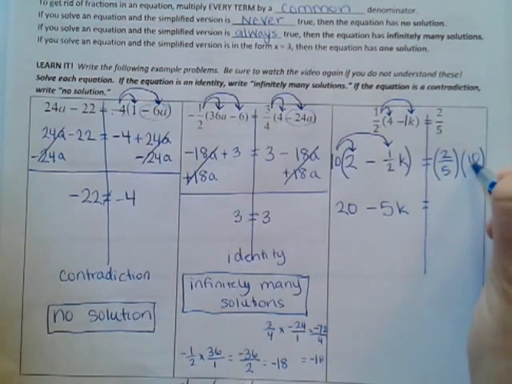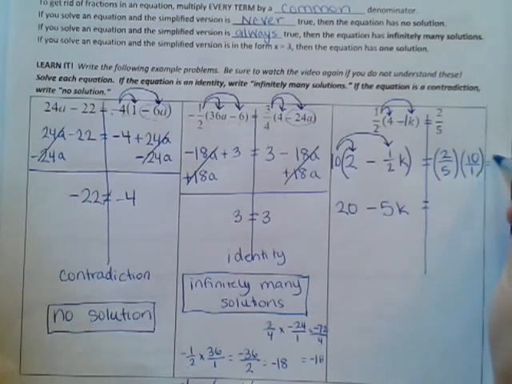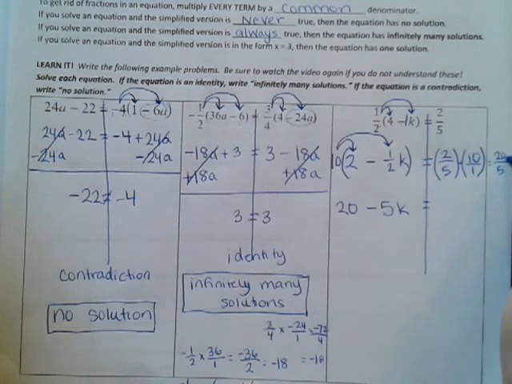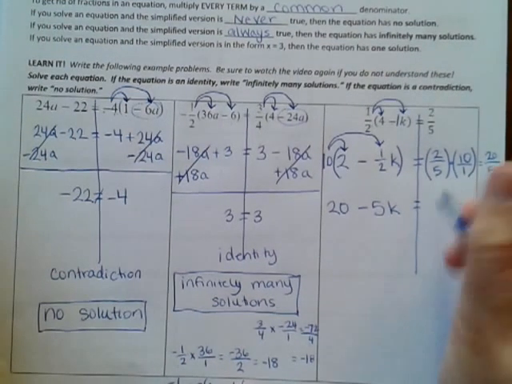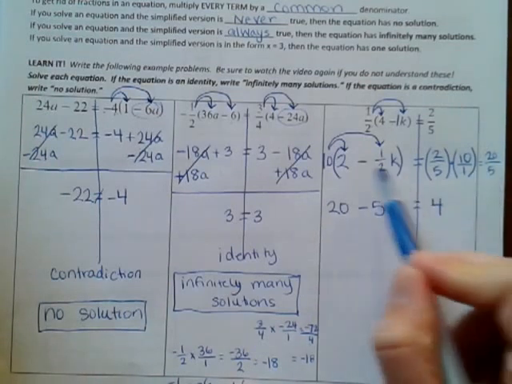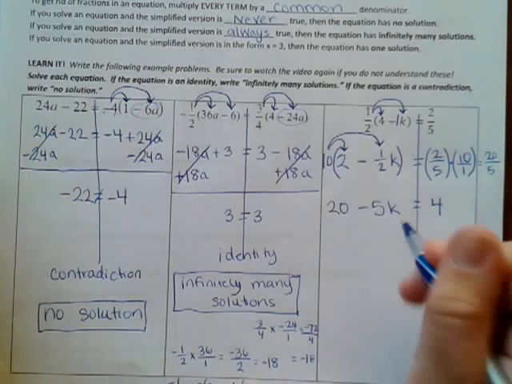And over here, I know I have my invisible 1 underneath, and I'll multiply straight across. 2 times 10 gives me 20. 5 times 1 gives me 5. Remember, when you have two parentheses next to each other, there's an invisible multiplication. Now, 20 divided by 5, of course, is just 4. So by multiplying everything in my equation by 10, I've gotten rid of those fractions. Now, you could do the problem with the fractions, but it makes it a little more complicated.